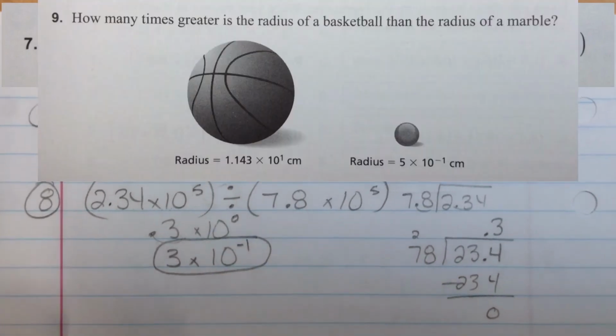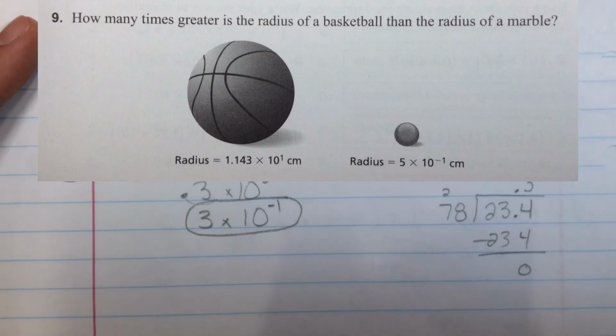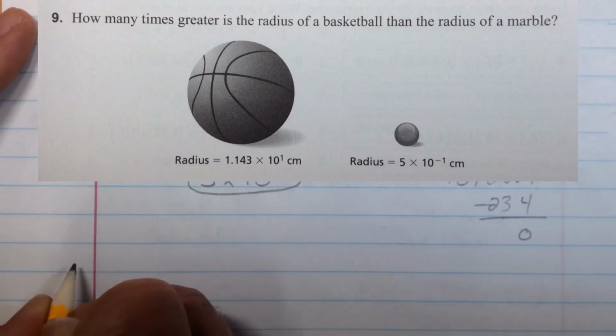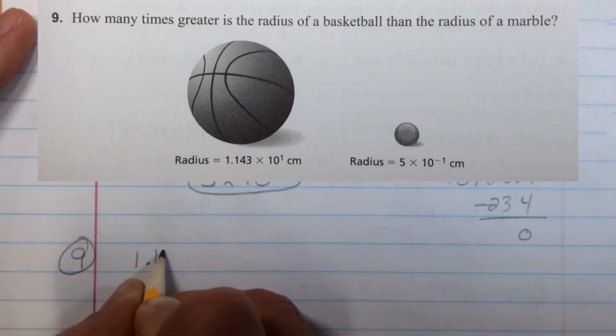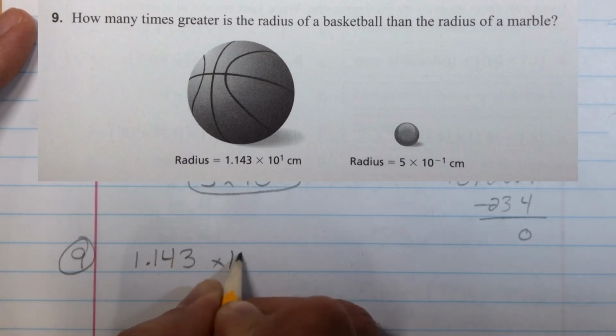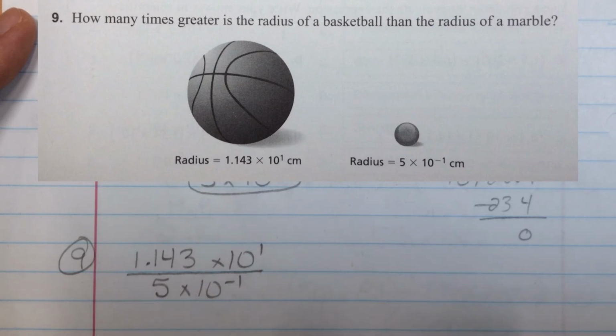And then finally, how many times greater is the radius of the basketball than the radius of the marble? Well, if we want to know how many times greater it is, we divide. So for number 9, we will take 1.143 times 10 to the first power divided by 5 times 10 to the negative first power.